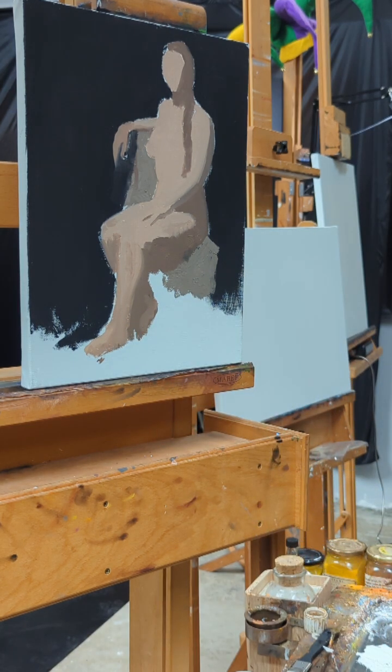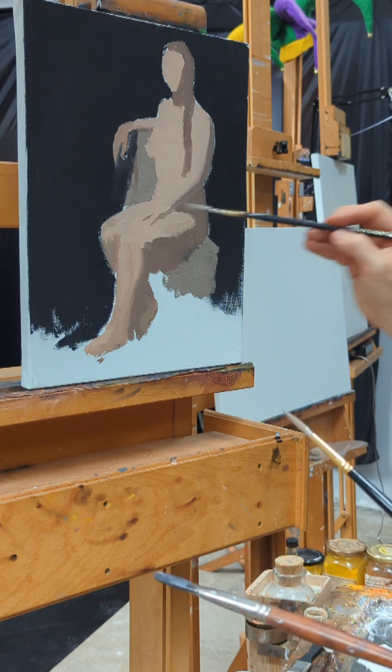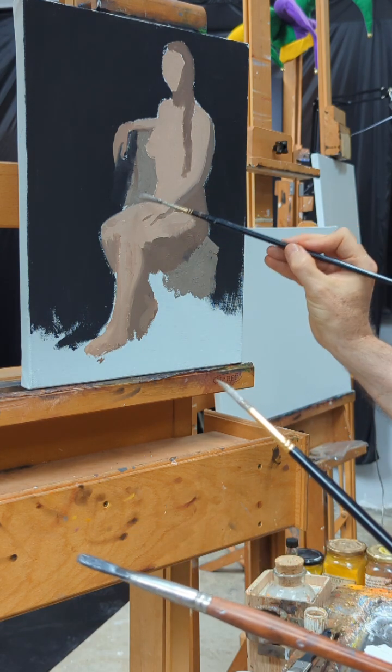And most of the canvas has been covered at this point.